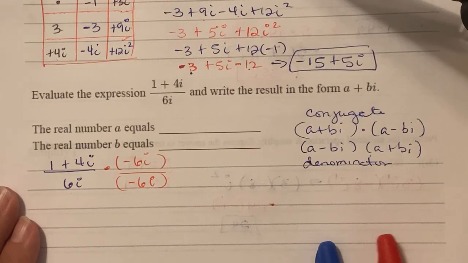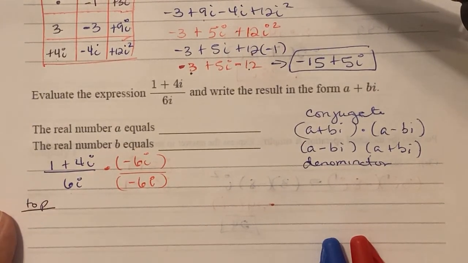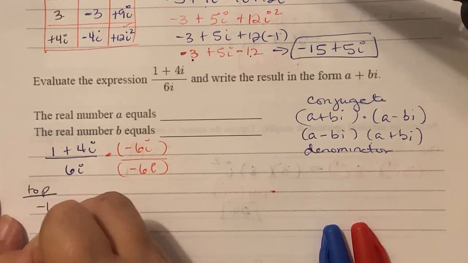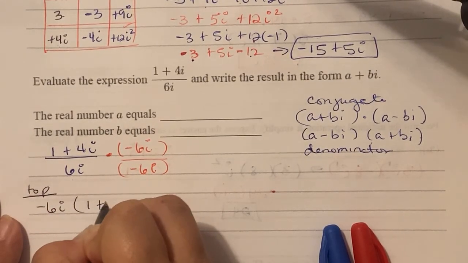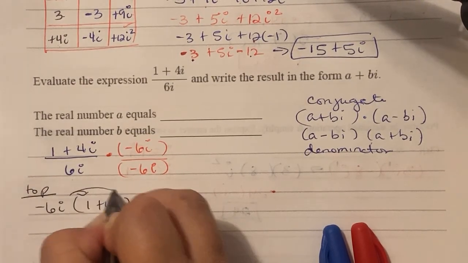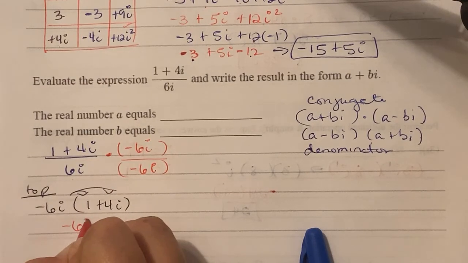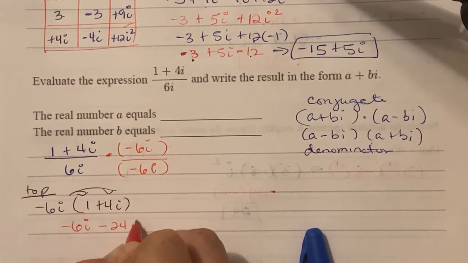So we come here, we're going to do a top line, and we have negative 6i times 1 plus 4i. Apply the distributive property. So we get negative 6i, negative 24i squared.